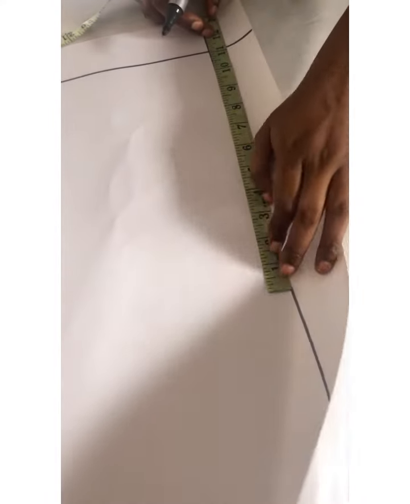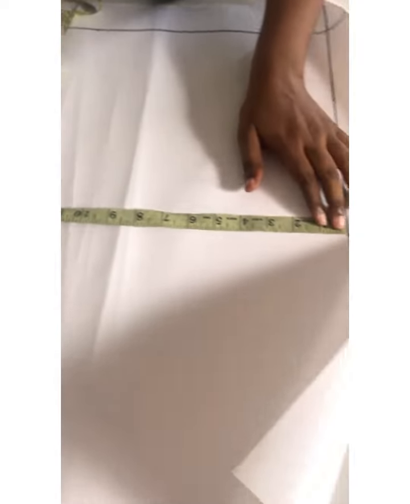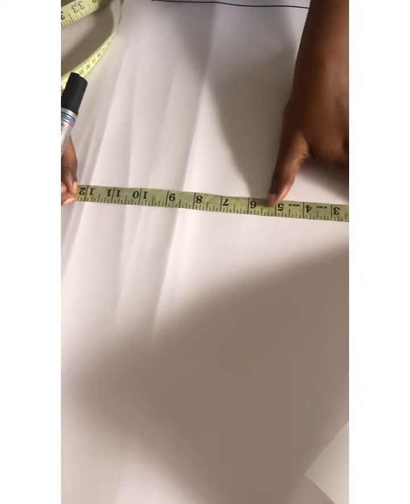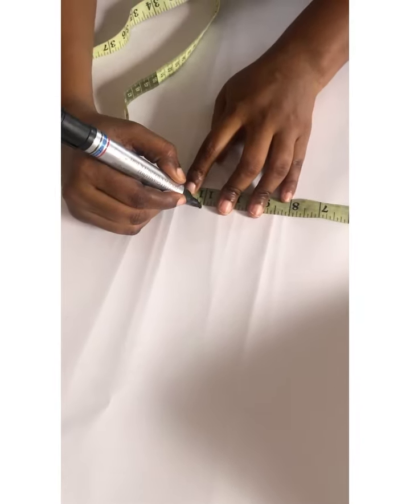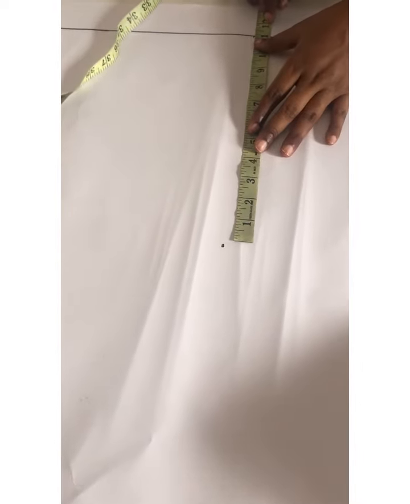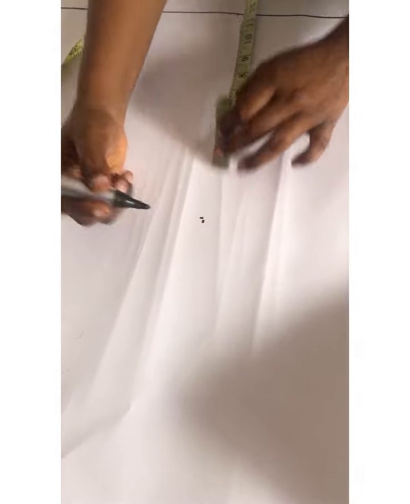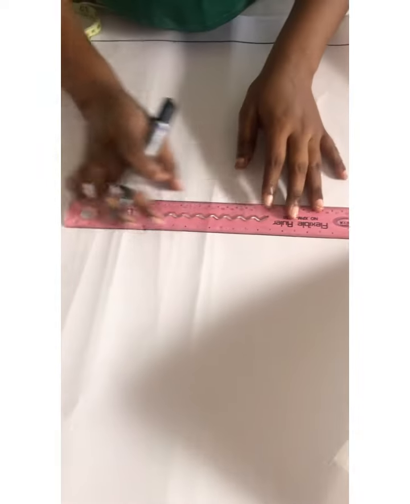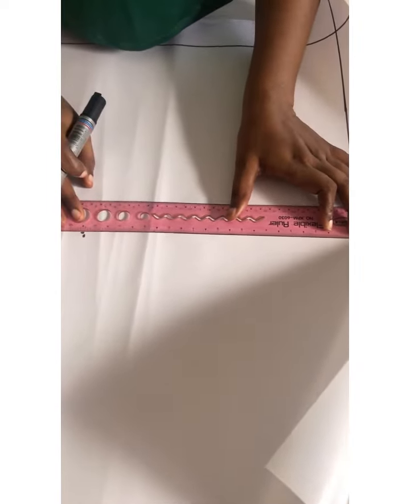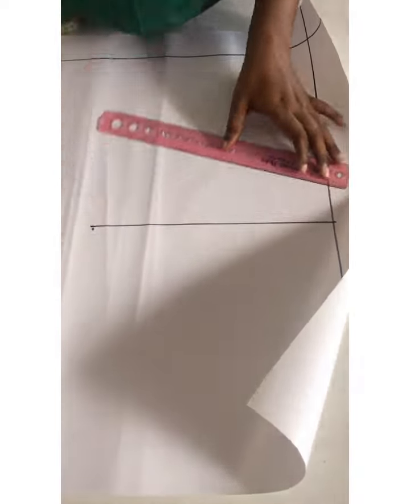I'll do the same thing here on the waistline. I'll also bring it down. We are trying to get like a block shape. So I'm going to be connecting the lines, like so.